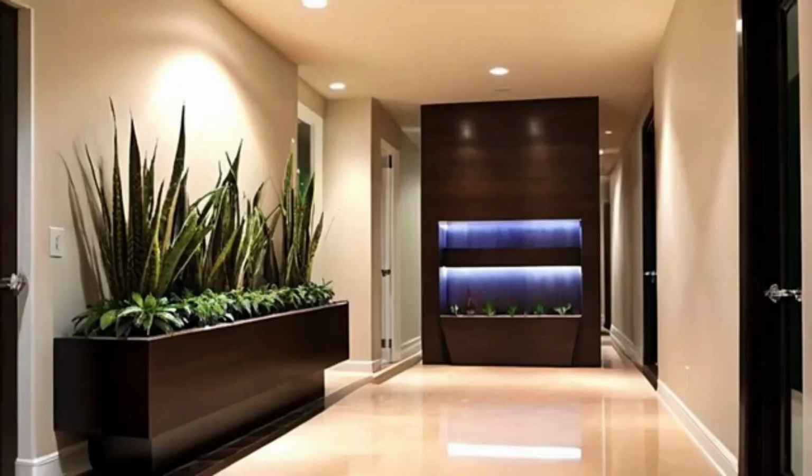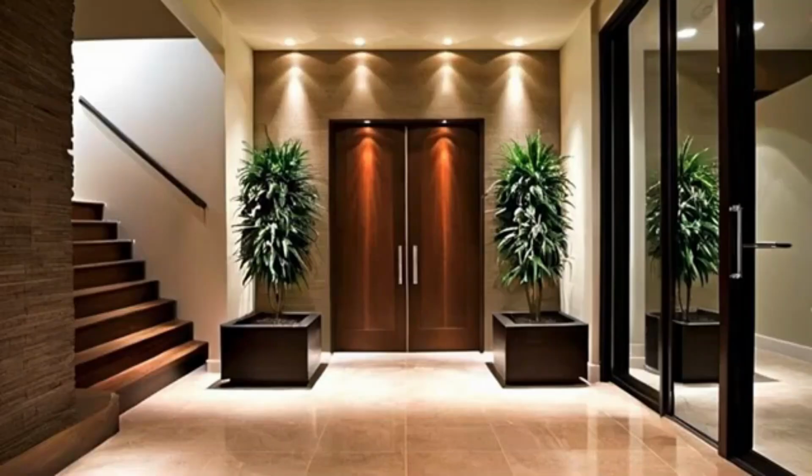58. Retro revival. Incorporate retro planters and mid-century modern stands for a vintage feel. Pair these with classic indoor plants like snake plants or spider plants. 59. Custom plant containers. Design custom containers that match your interior design. Whether it's concrete, wood, or metal, custom containers can make a big impact.